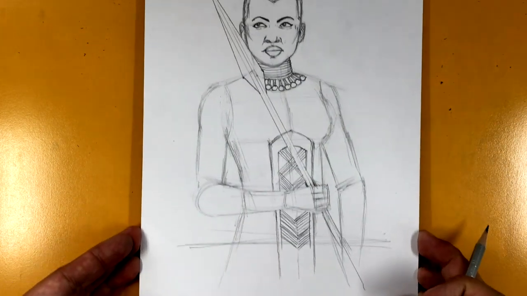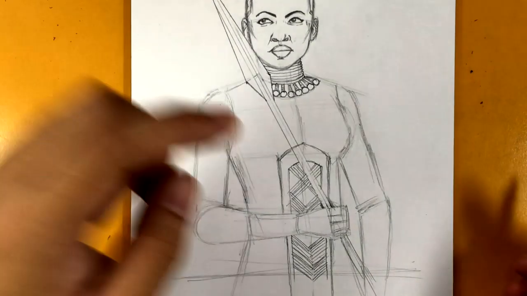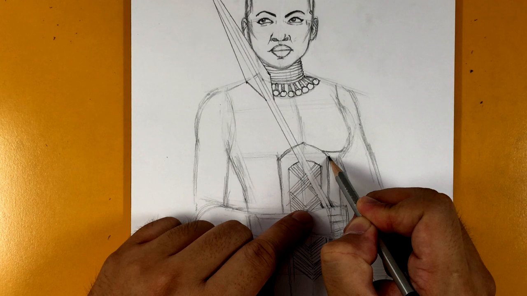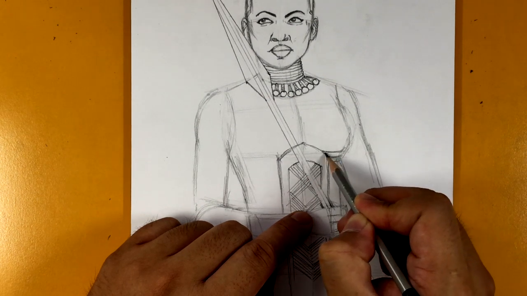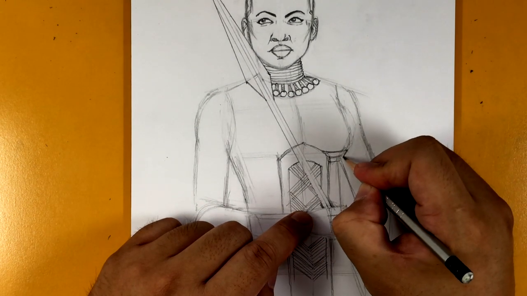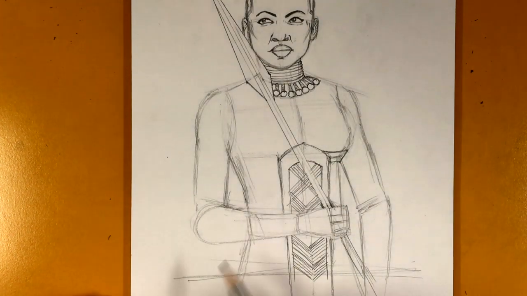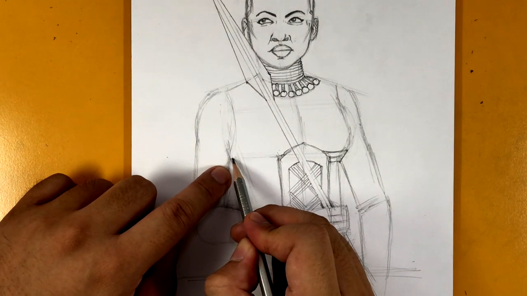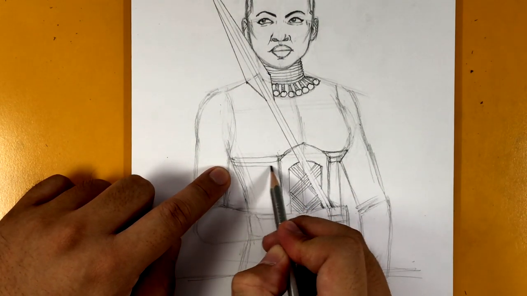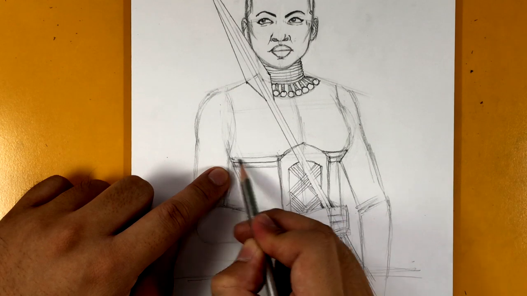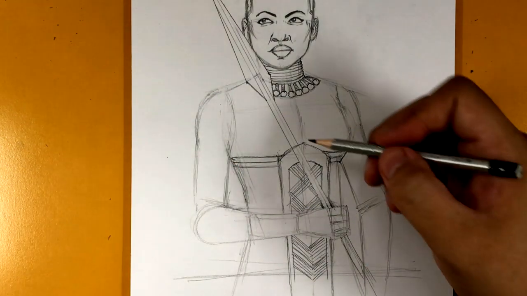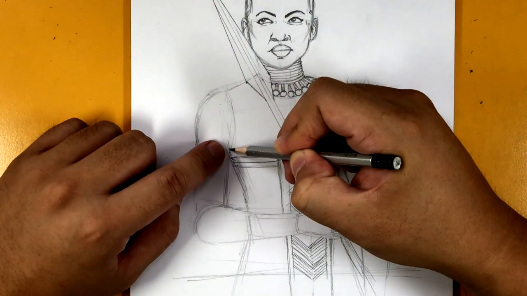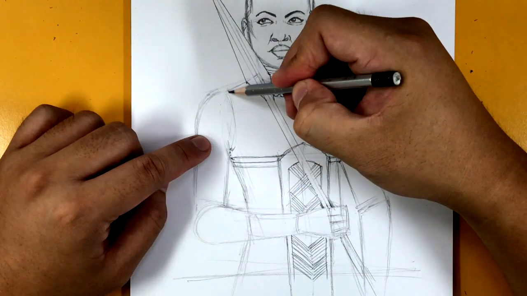Now, let's continue along the chest. Start over here and just make 2 straps that go like this, okay? And then again over here, going all the way to the armpit. Okay, now let's have 2 straps going from the armpit higher up, going all the way up to the shoulder right around here.